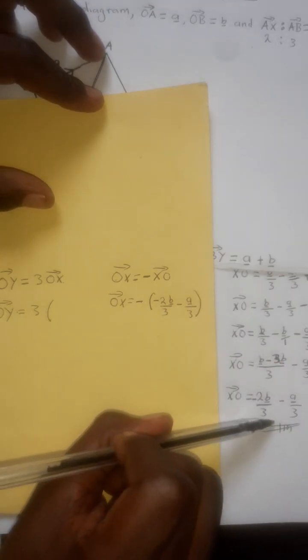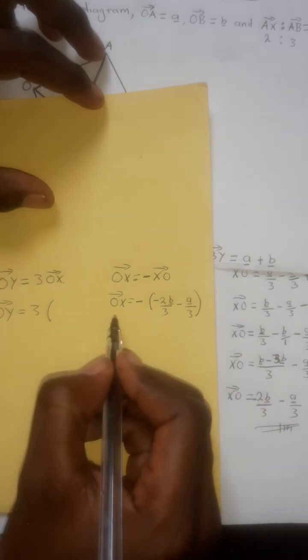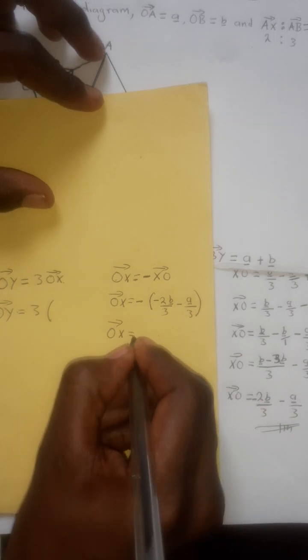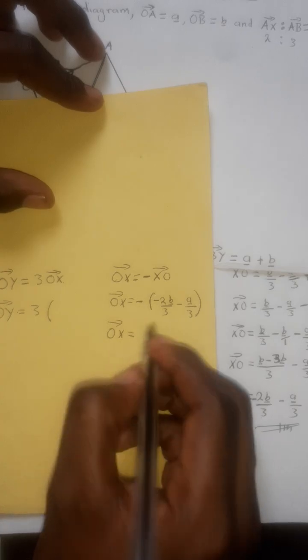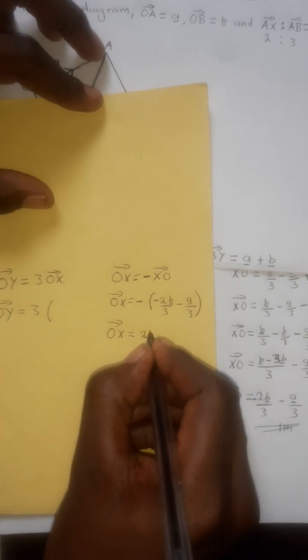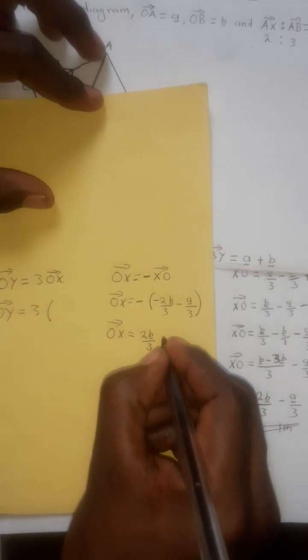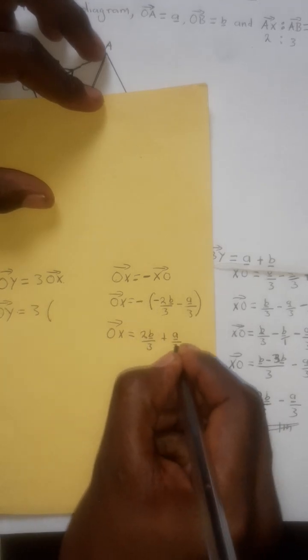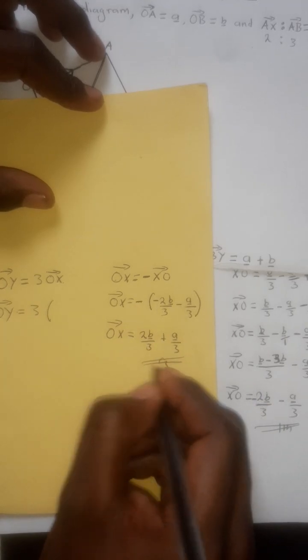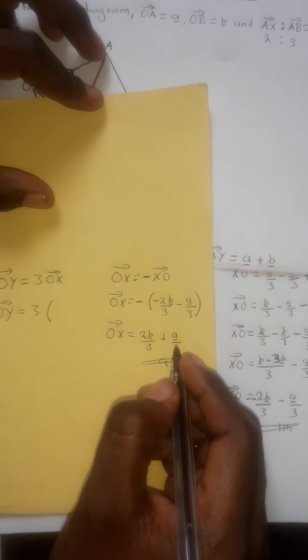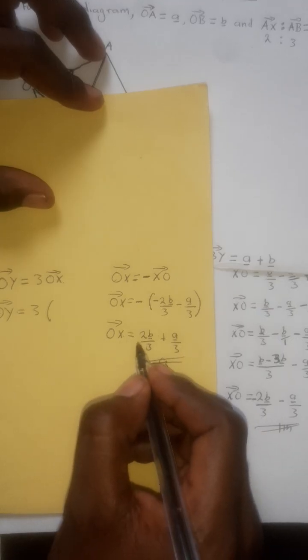But we want OX, which is the opposite, so negative by negative is a positive. So positive 2 vector B over 3, and negative by negative, which is positive vector A over 3. So this is OX, which is the opposite of XO.